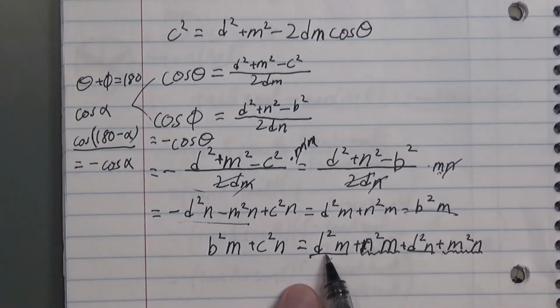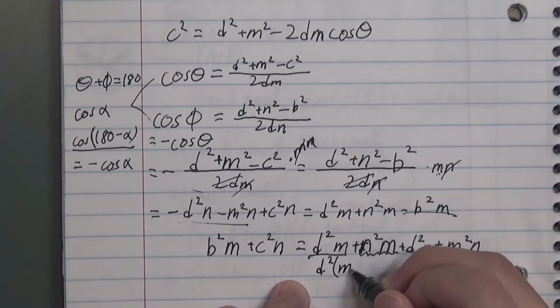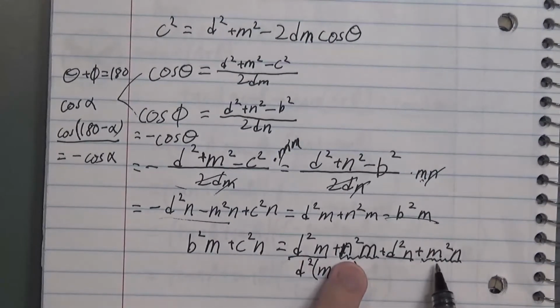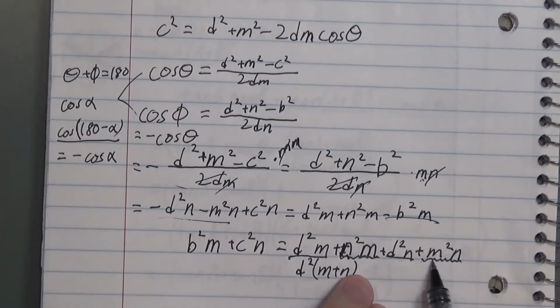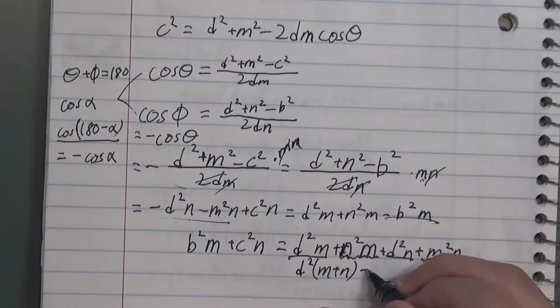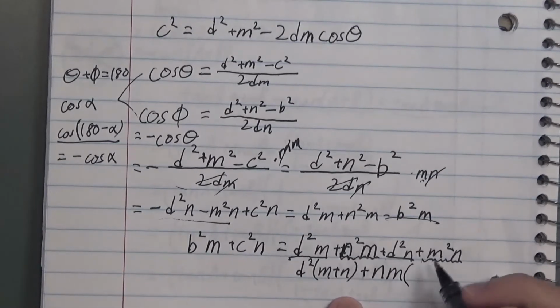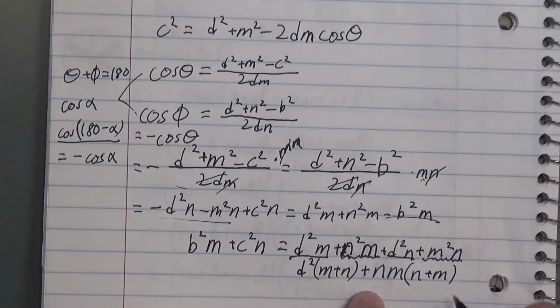With the d squareds, we can factor these out to get d squared times m plus n, right? And then here, these both have an n and an m. They have extras, but we know that they both have an m and an n. So let's factor those out too. Then in the end, we're left with an n and an m.